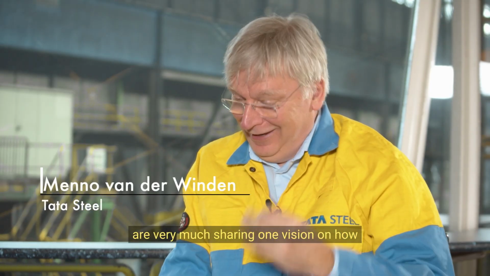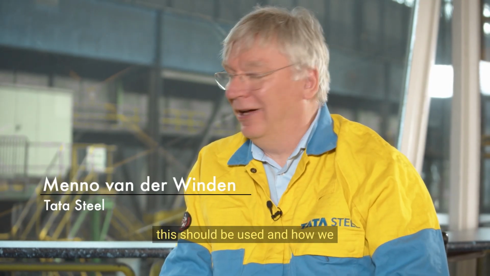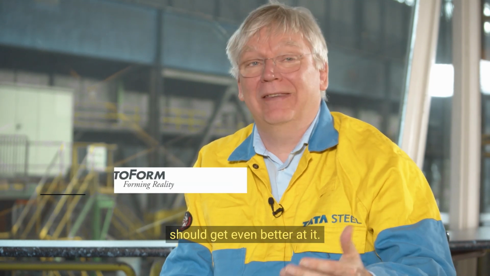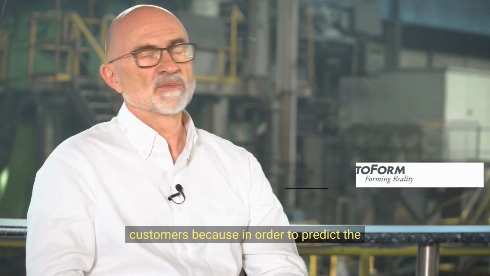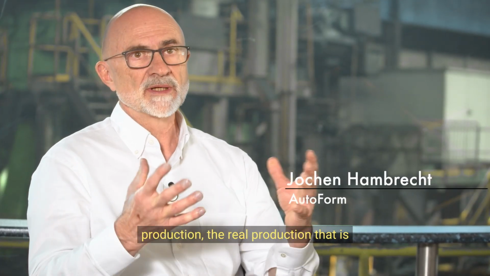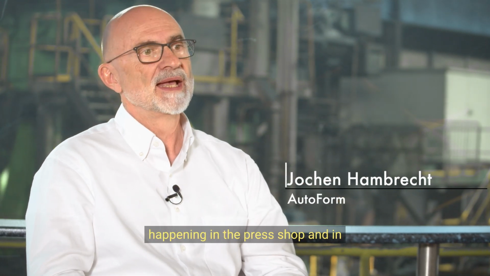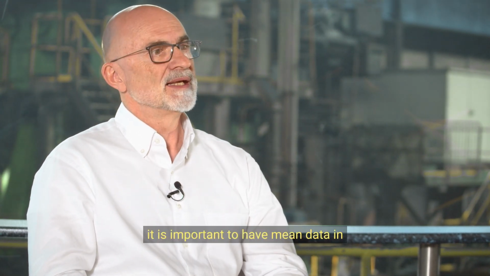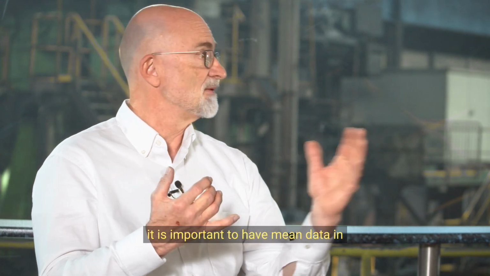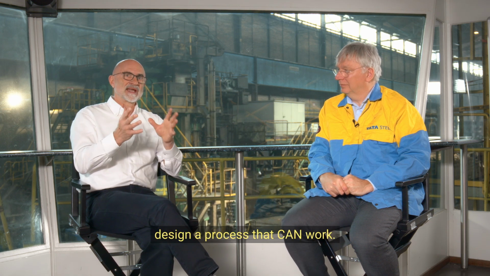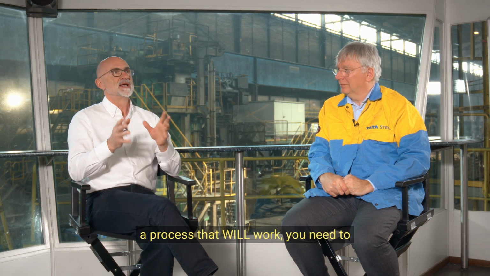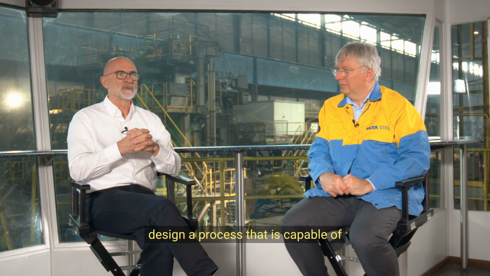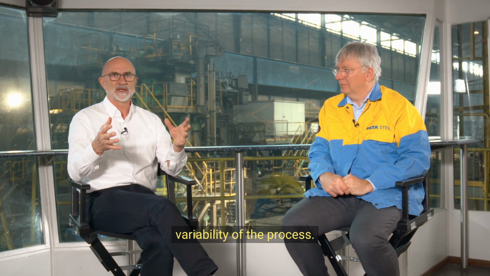We are very much sharing one vision on how this should be used and how we should get even better at it. That data is very important for our customers because in order to predict the real production that is happening in the press shop and in body in white assembly, it is important to have mean data in order to predict and to design a process that can work. But in order to make sure that you design a process that will work, you need to design a process that is capable of handling the complete variability of the process.